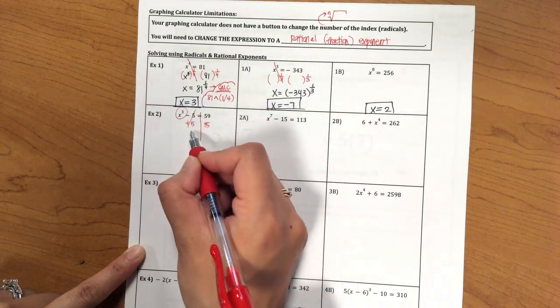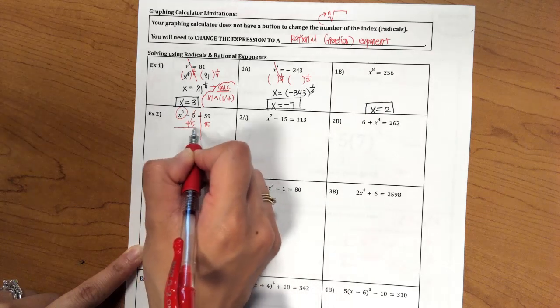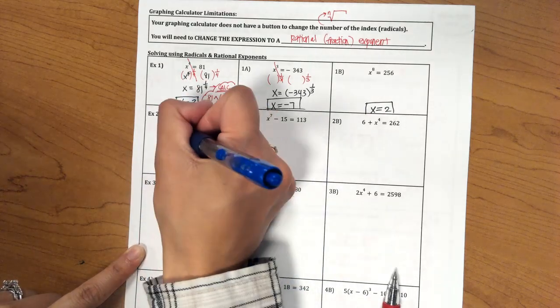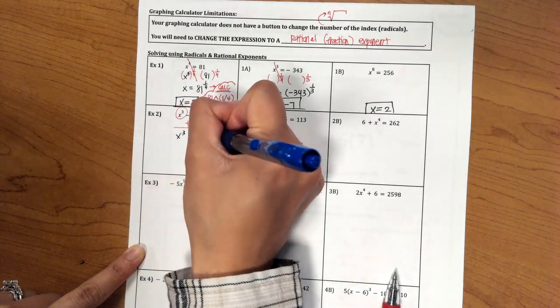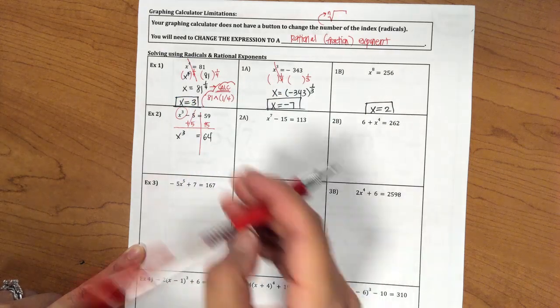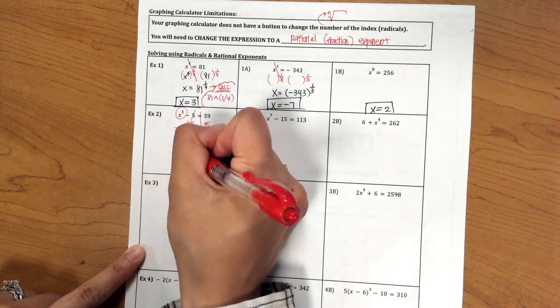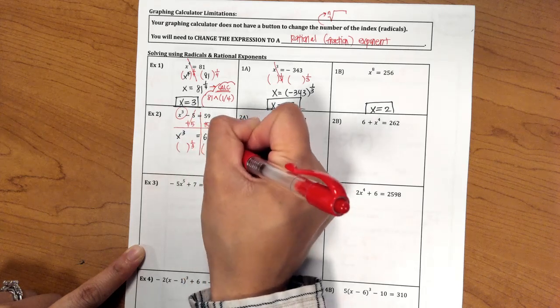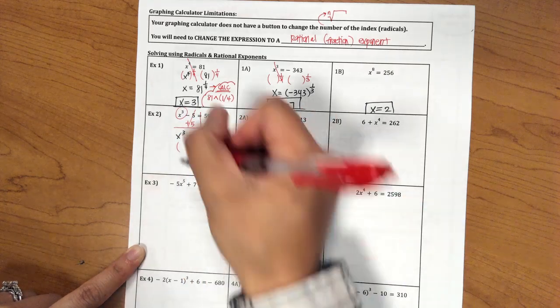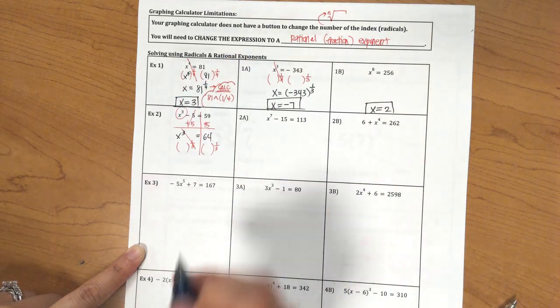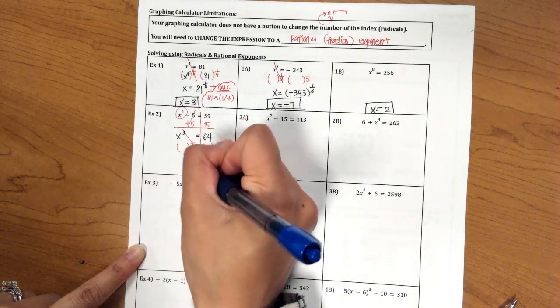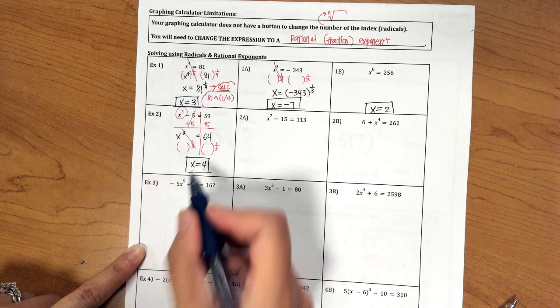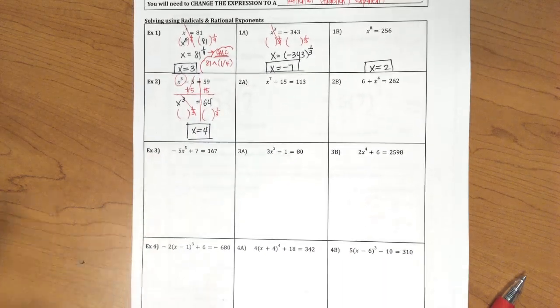The negative 5 and positive 5 cancel. And then we get x cubed equals 64. Cancel out the cubed by doing to the 3rd power, 1 over 3. These two cancel. And we get x equals 4. Check that on your calculator to make sure that you agree that my answer is correct.